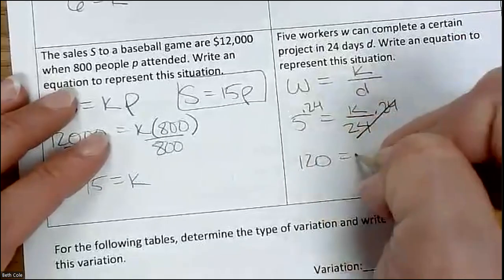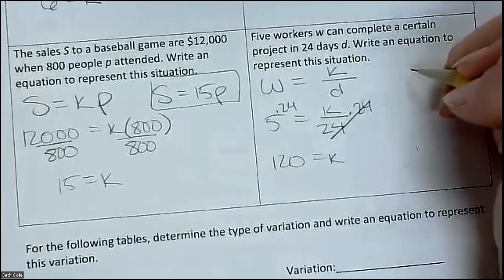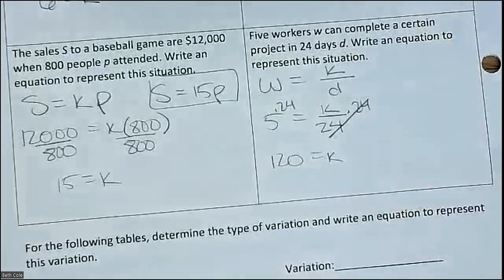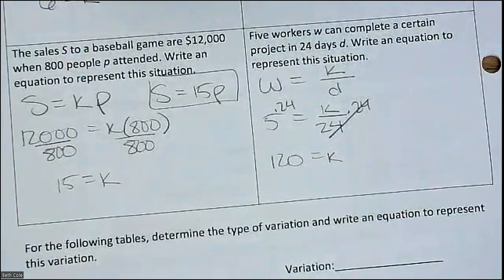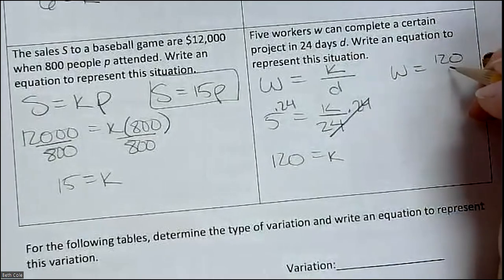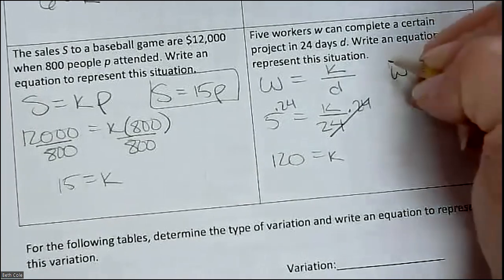So 120 is K. And then what is your equation? Well, you're going to recopy the first step, but put the K value in there. So that would be what? No, 120 is K. It's 120 over D. Perfect. Thank you.